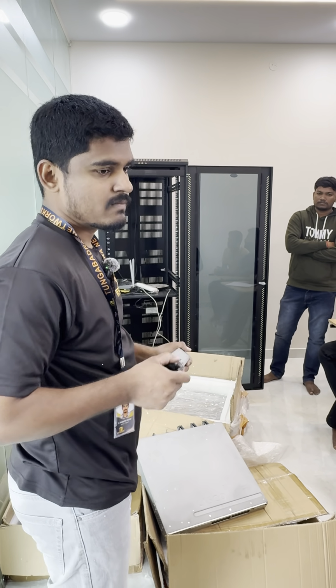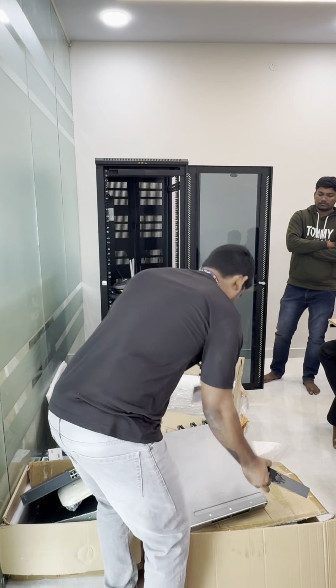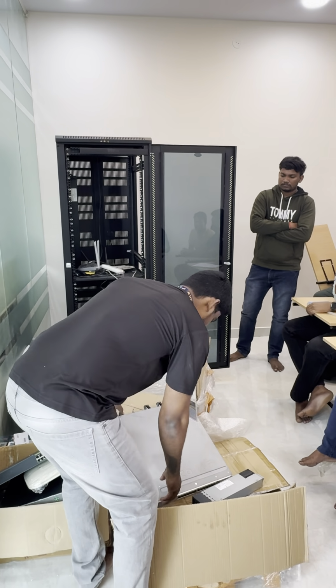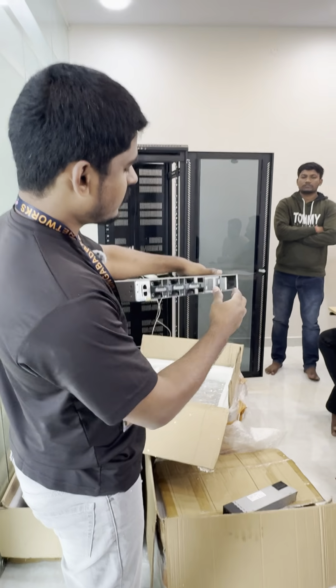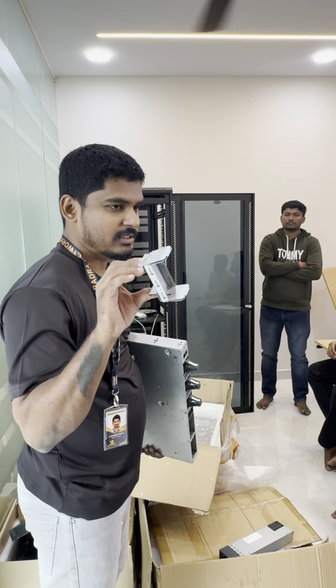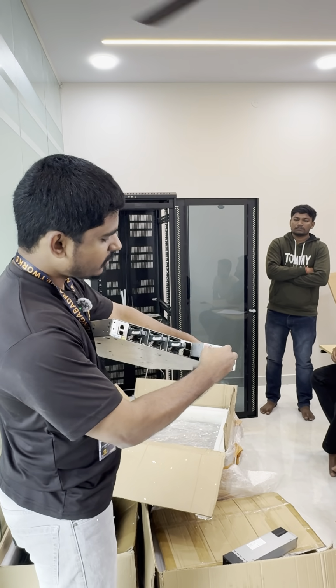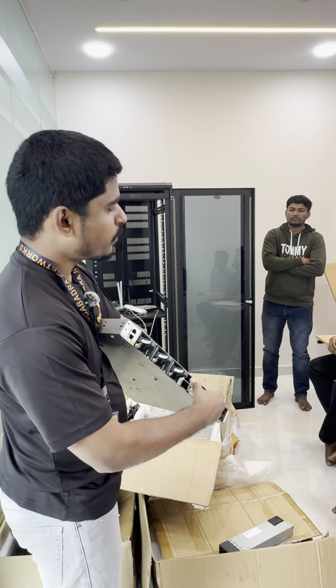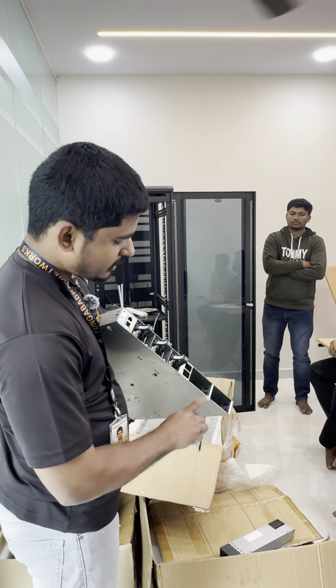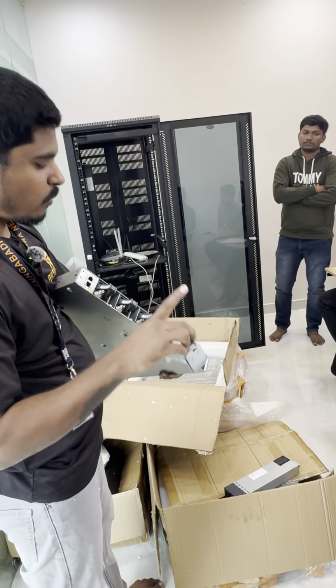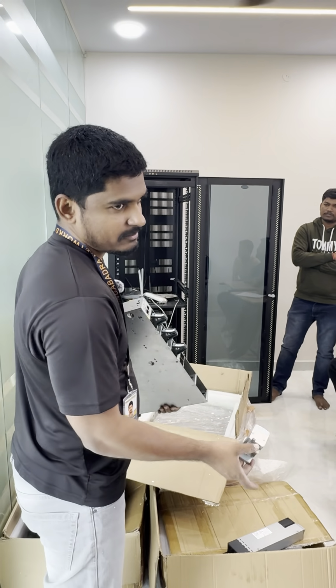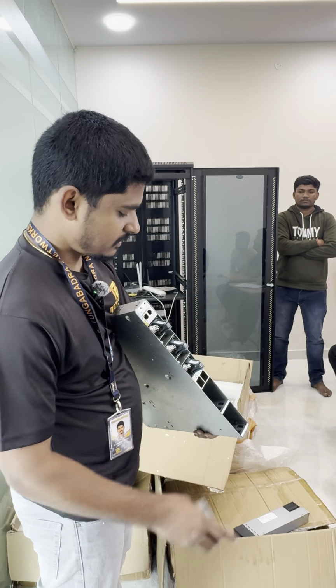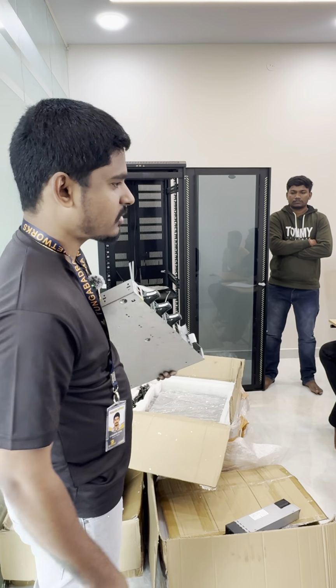Right, fair enough. So now 1 plus 1. This is an empty slot. Why is this an empty slot? Because to protect from dust, it was kept empty so dust doesn't get inside. So how many power slots do you have? 2. One is active, another one is standby. Okay, you have 1 plus 1 power supplies. So this is an empty slot. We just closed it.